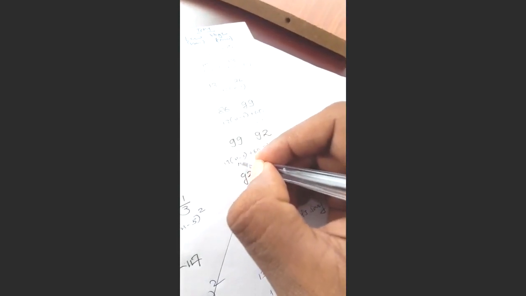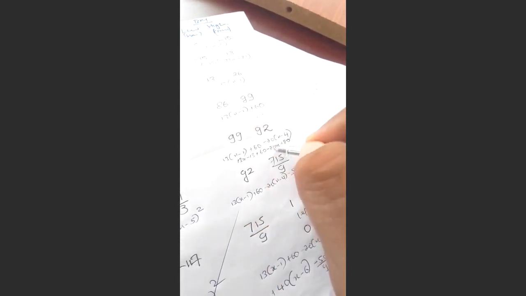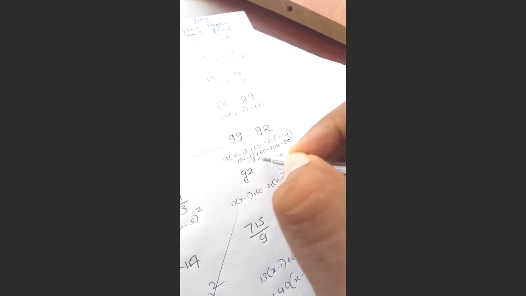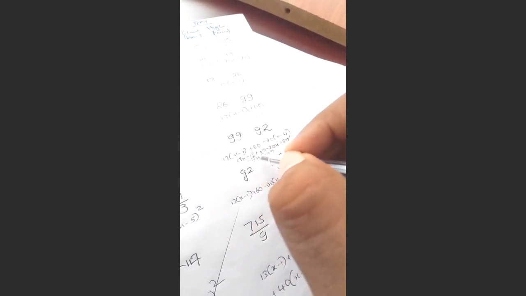So just simplify this and get the equation, right? If you simplify this, it will be 13x minus 13 plus 60 minus 20x plus 80, right? So if you simplify that, 13 minus 20 is minus 7x. Shall we check it again? 13x minus 13 plus 60 minus 20x minus positive 80, right? So we have 80 here, 140 here. 140 minus 13 means 127, positive 127.